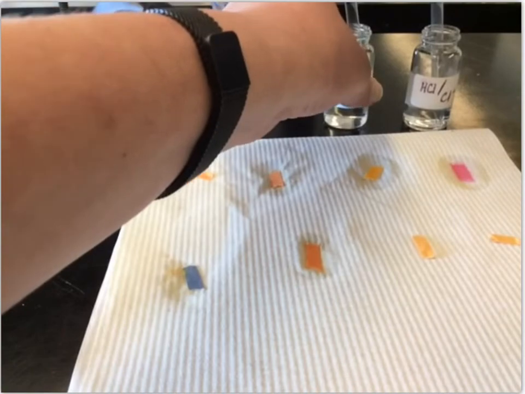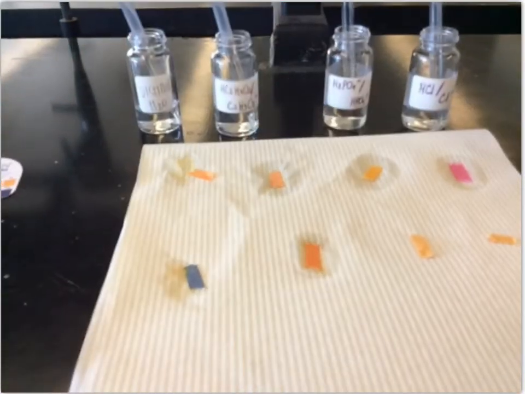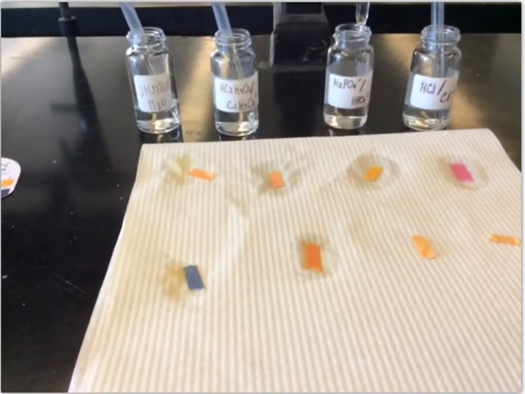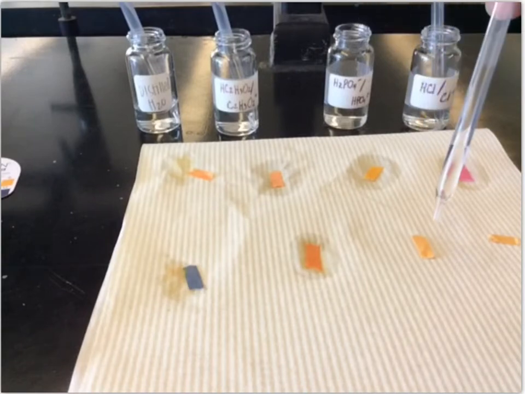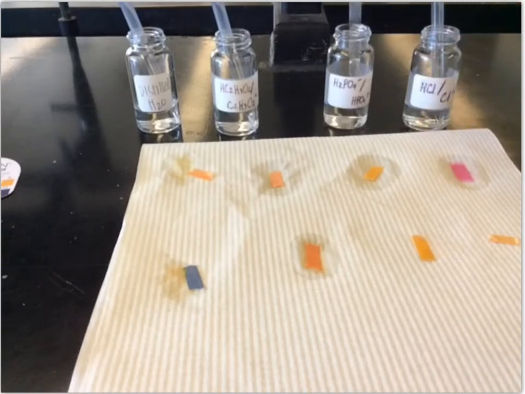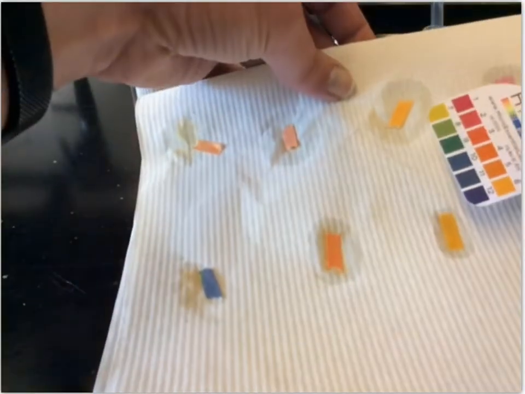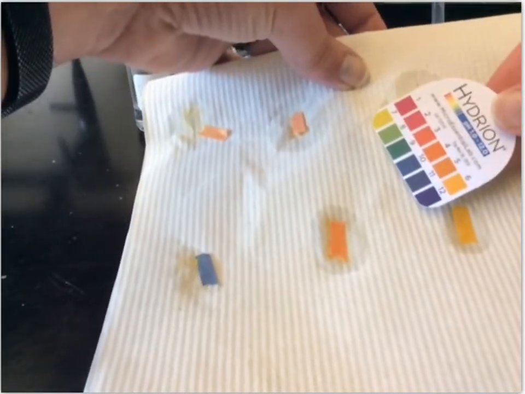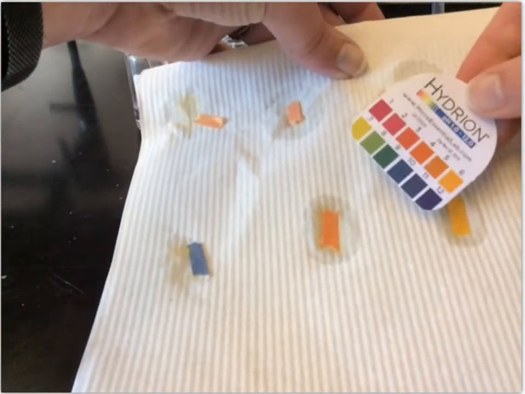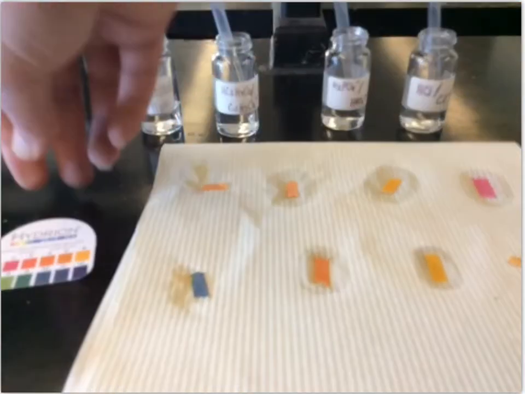And then the dihydrogen phosphate ion and hydrogen phosphate ion. Let's see. Now that one still looks like about a 6.